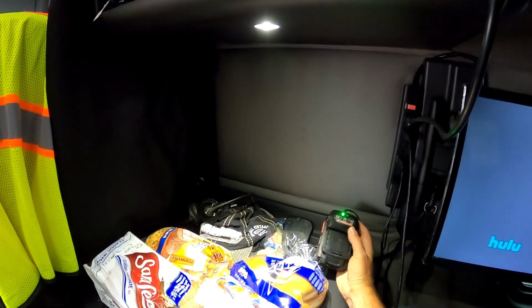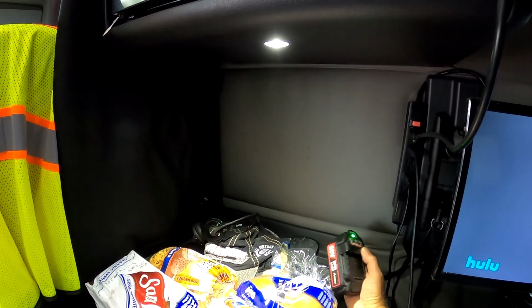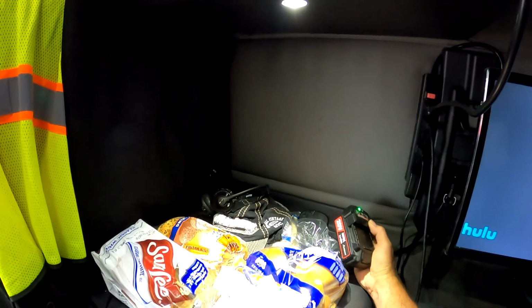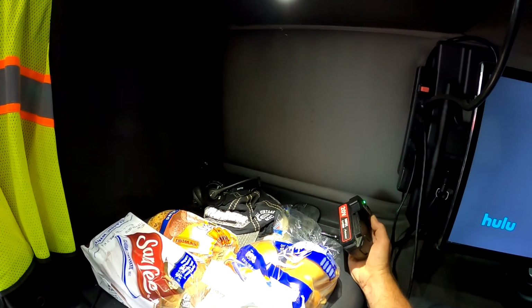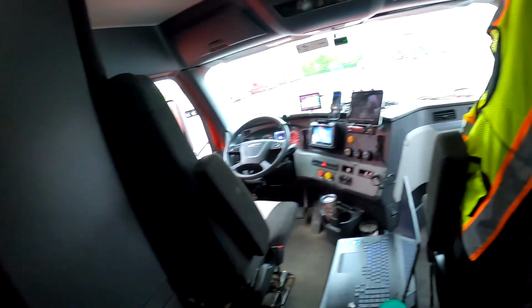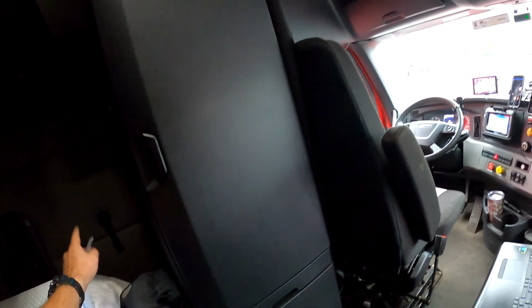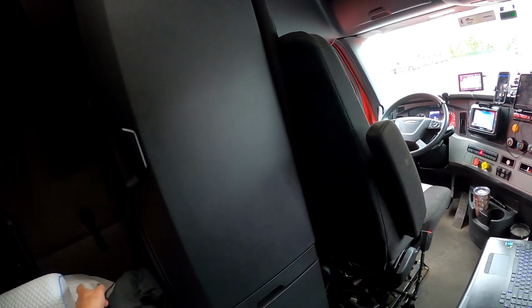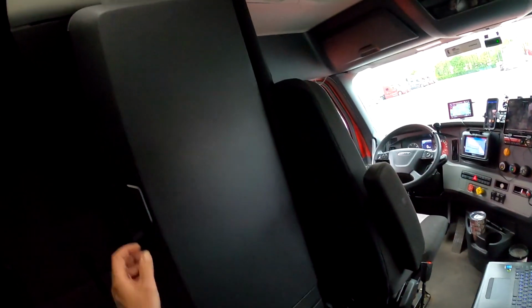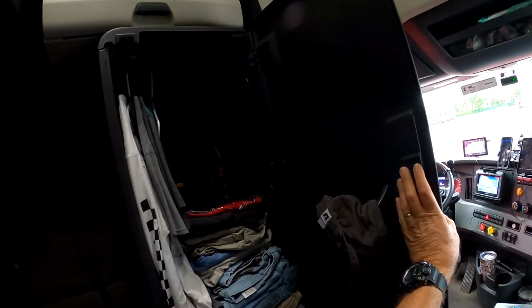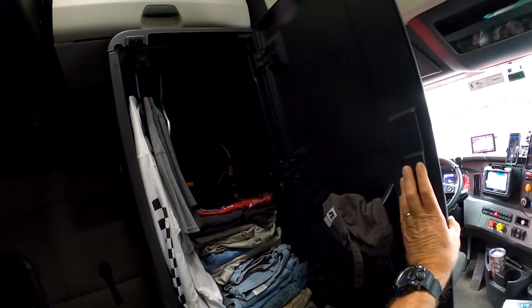This is my charger for the blower when I blow out the trailers and so forth. Keep the battery charged at all times. And then underneath in the bunk here, and also in the back there, I can open up out there to pull the blower out. Okay, we got my clothes, so that's a cabinet there for clothes.